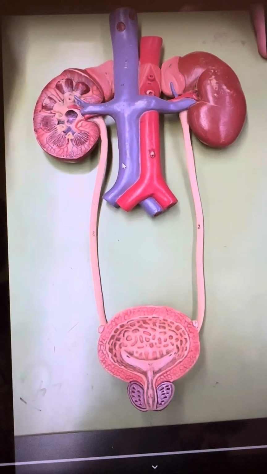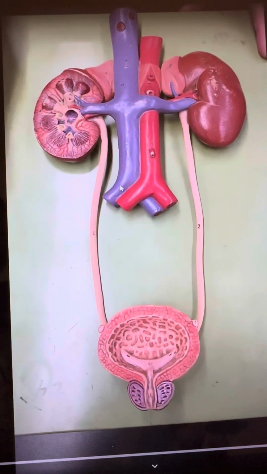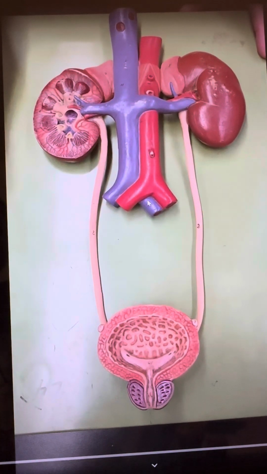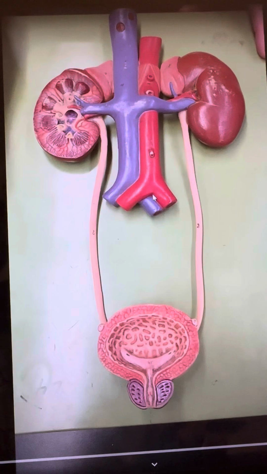The inferior vena cava receives blood coming from the right common iliac vein and left common iliac vein. In the same way, the abdominal aorta also branches into two, called the right common iliac artery and left common iliac artery. So that is the blood circulation. We're going to go into more detail about the blood circulation inside the kidney in another video.